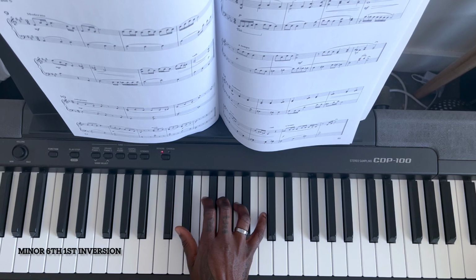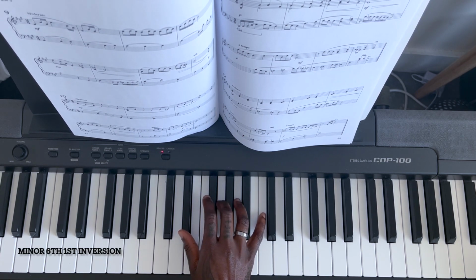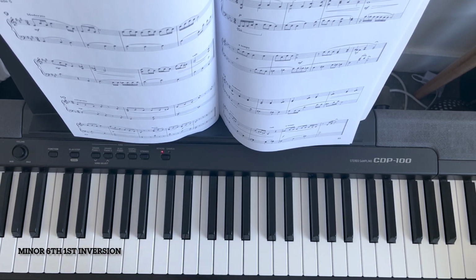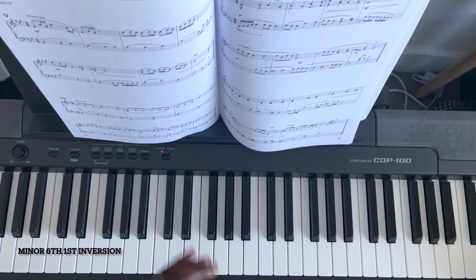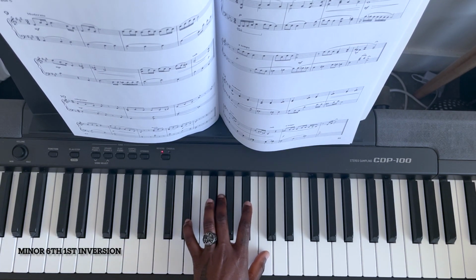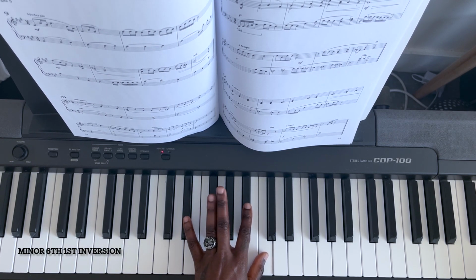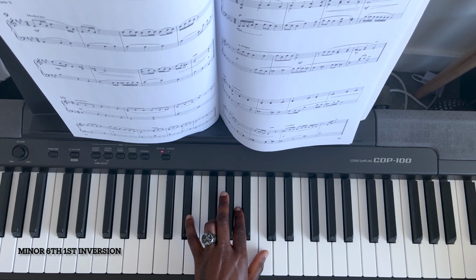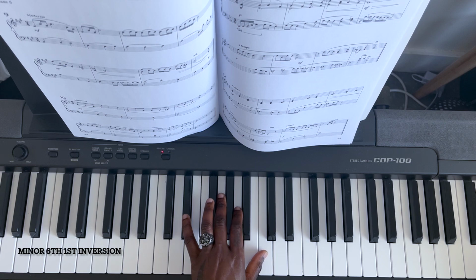I could swap if I wanted to and put the middle on the 5th and the ring finger on the 6th degree. But again, it depends where you're coming from and going to. So whatever's comfortable for you. Left hand, same thing, but opposite, let's say mirrored. So pinky on the minor 3rd note, middle or ring finger on the 5th degree or the 5th note, and then you have your 6th degree.